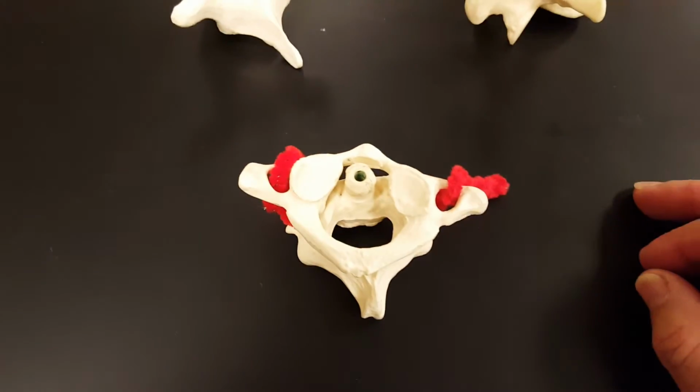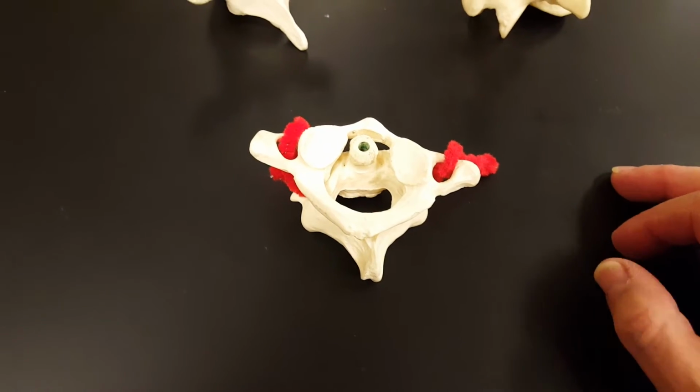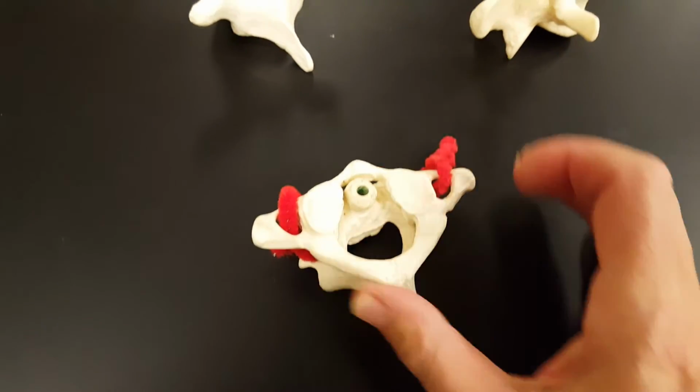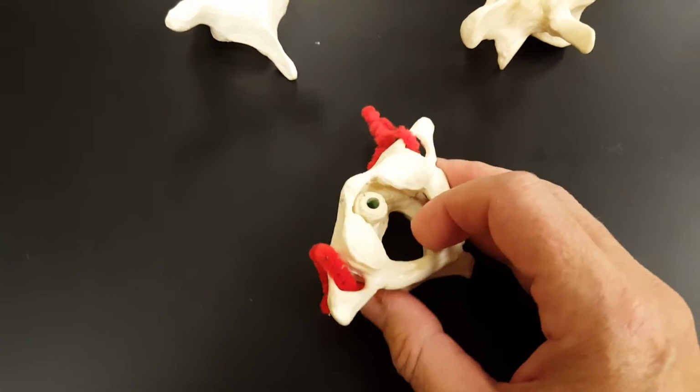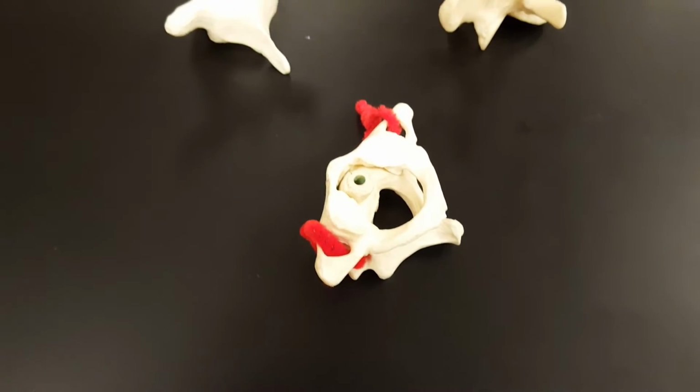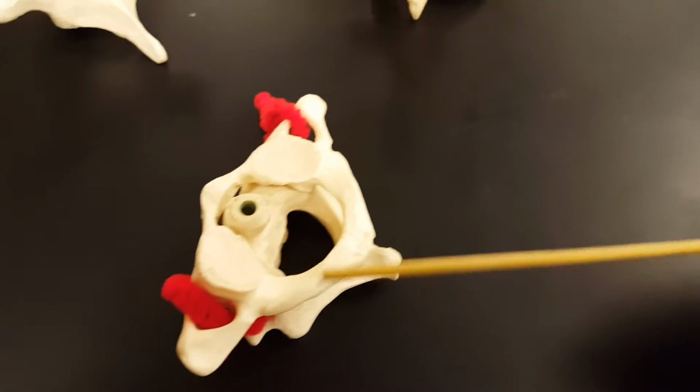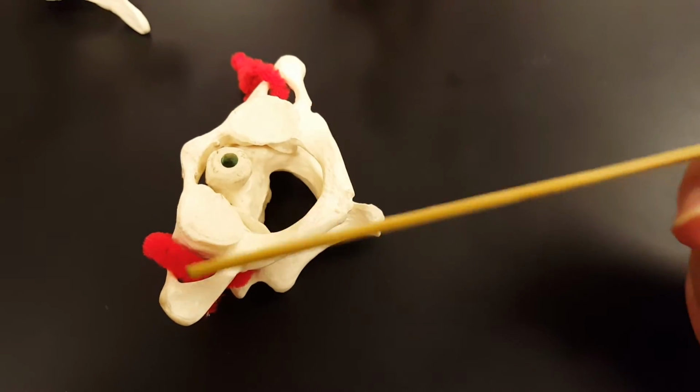Now, the cervical vertebrae, besides having transverse foramina, the top 2 cervical vertebrae are specially designed. The first cervical vertebra is called Atlas. Atlas is just a ring.